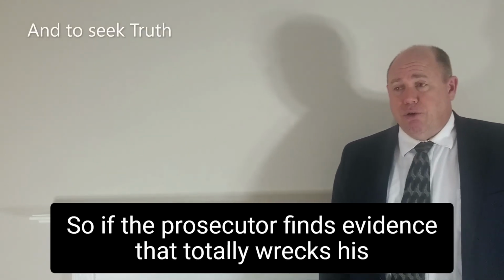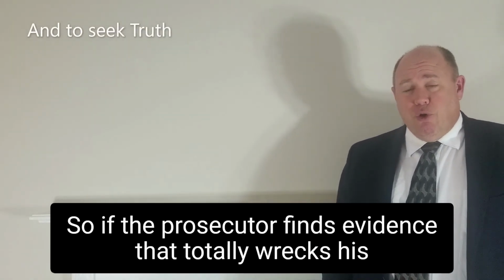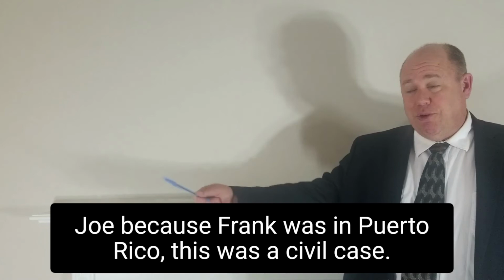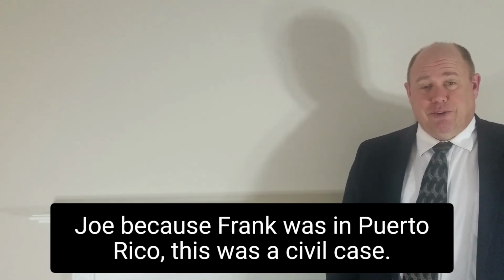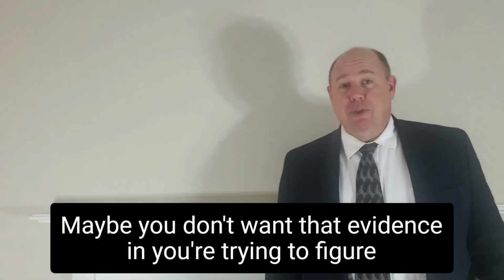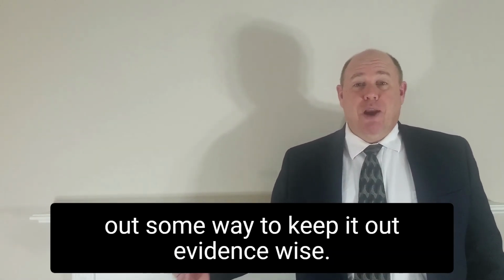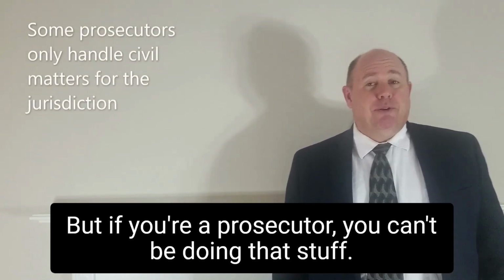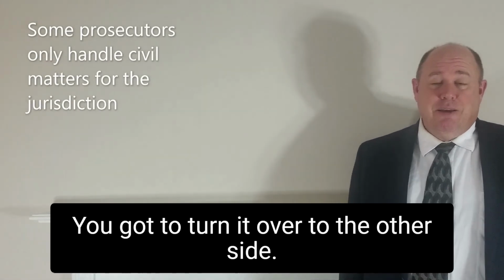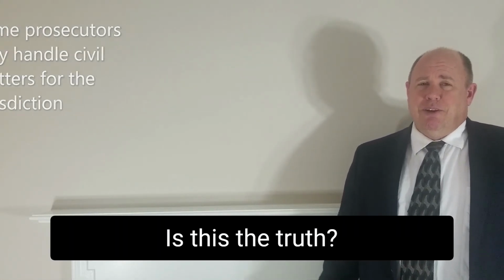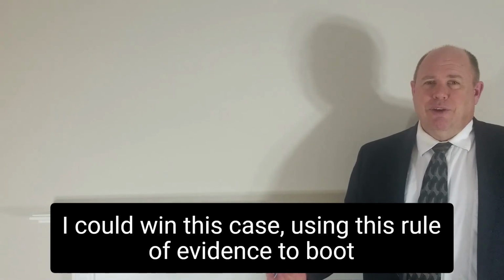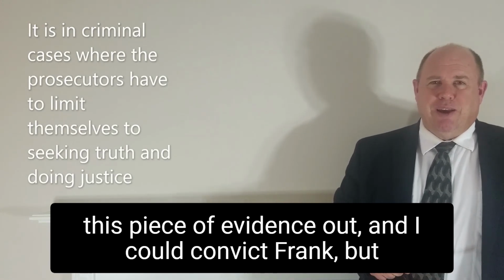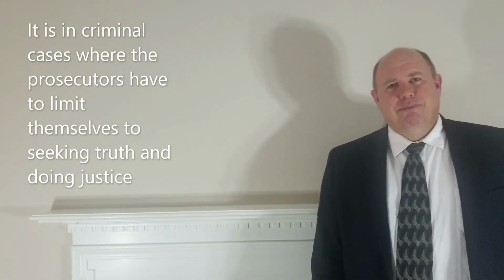So if the prosecutor finds evidence that totally wrecks his case and shows that Frank could not have possibly murdered Joe because Frank was in Puerto Rico, if this were a civil case, maybe you don't want that evidence in. You try to figure out some way to keep it out, evidence-wise. But if you're a prosecutor, you can't be doing that stuff. You got to turn it over to the other side, and you have to make a decision. Is this the truth? I could win this case using this rule of evidence to boot this piece of evidence out, and I could convict Frank, but Frank didn't kill him.